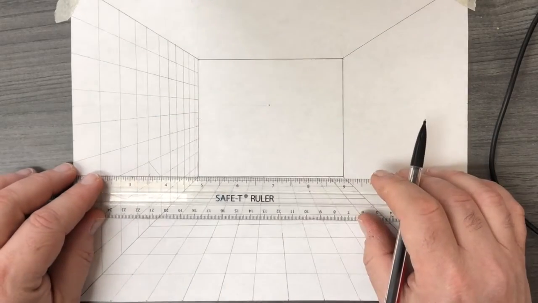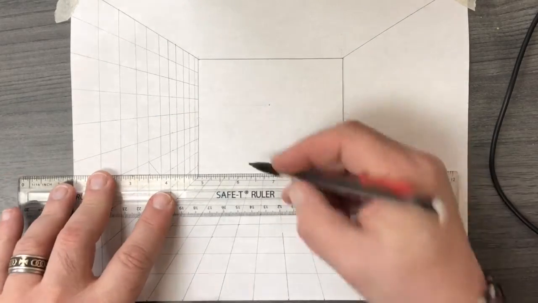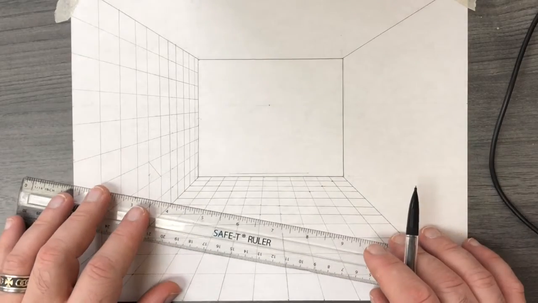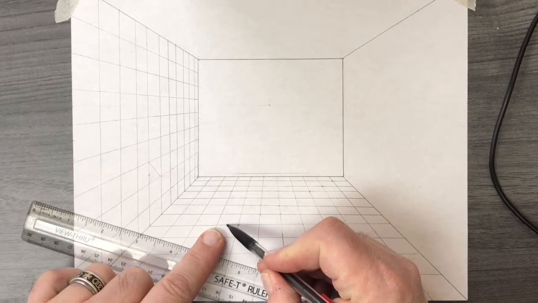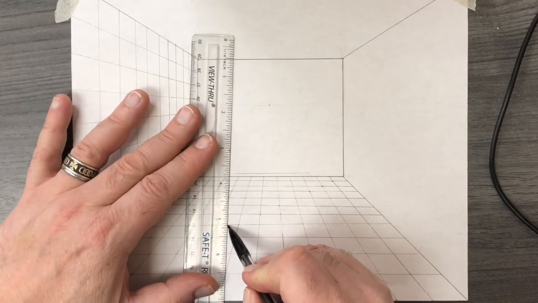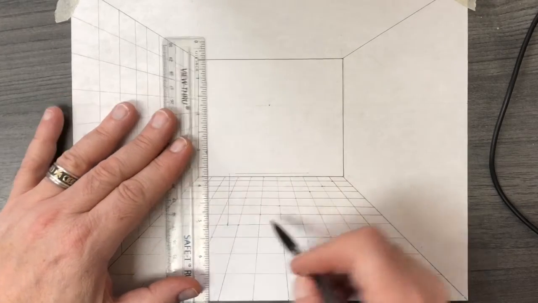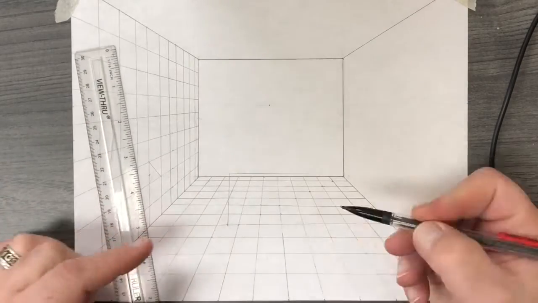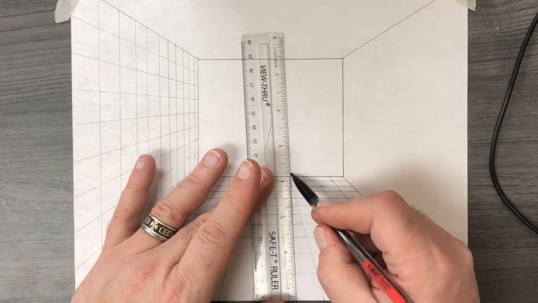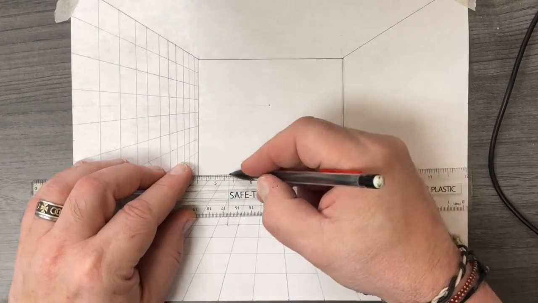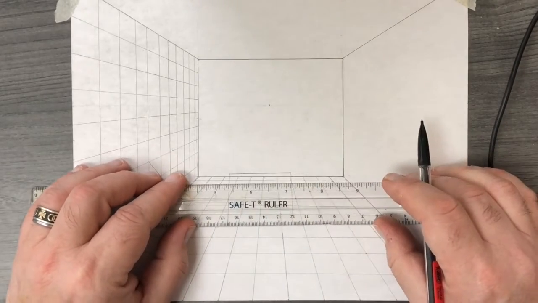Now I googled normal table heights and they said about 30 inches. Well, since I have 1 foot markers on the side, 30 inches is about 2.5 feet. So I made an X in the box between 2 and 3 feet to find the center. And then I took that center of that square over to the vanishing point to find the proper height. And then I traced that box down to the floor.